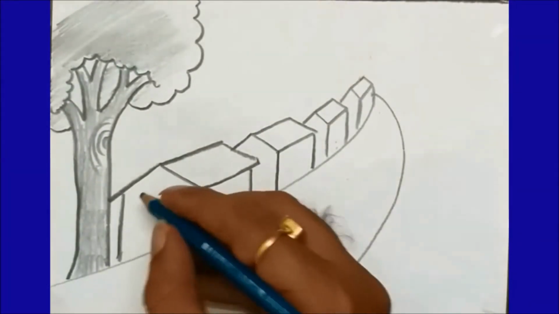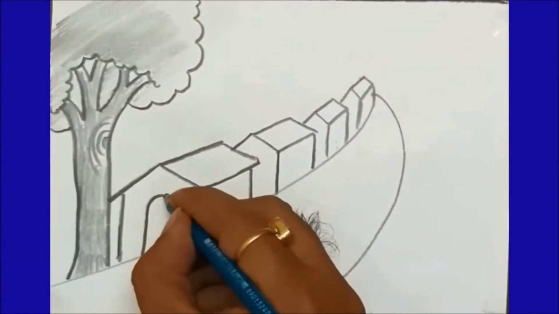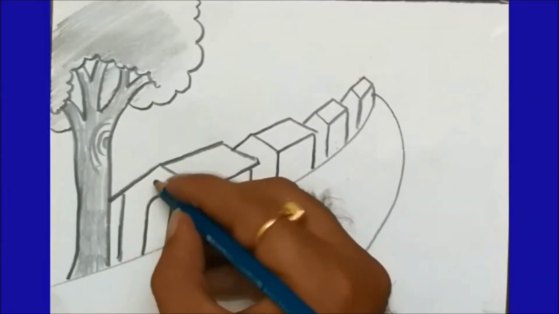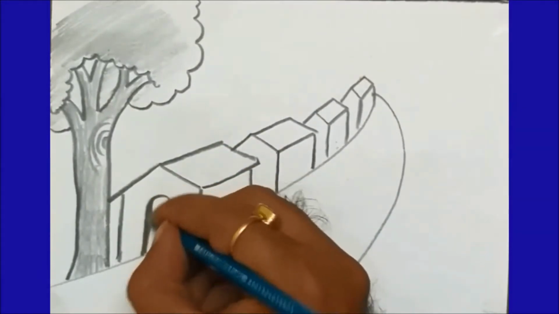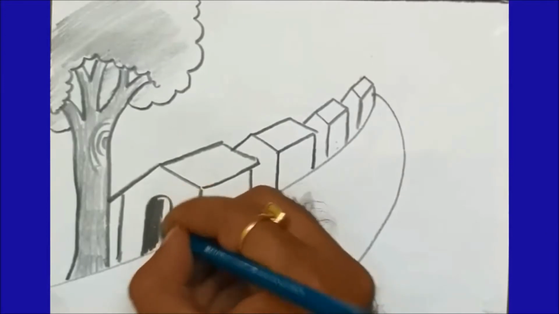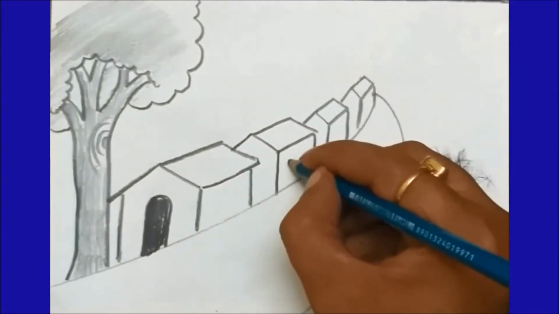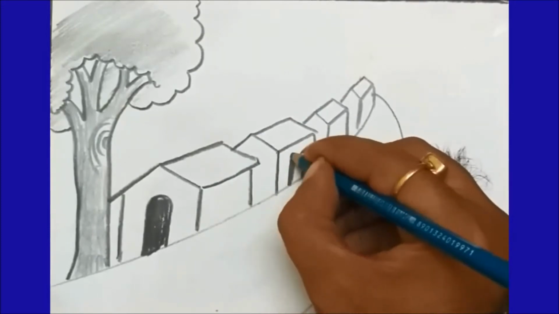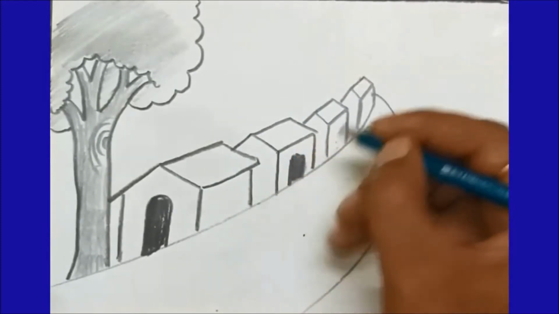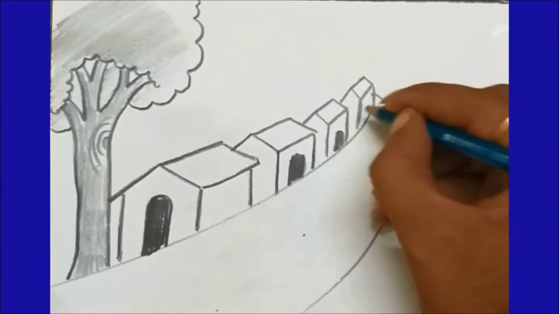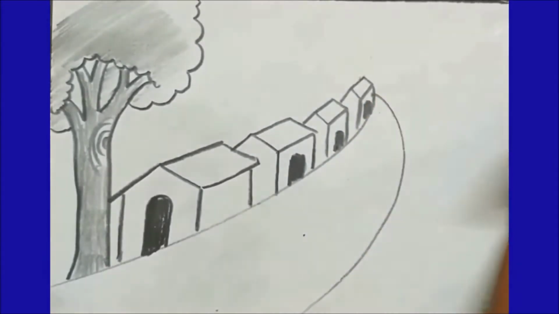Now a door by using straight lines and curve lines, make it dark. I want to show darkness inside. If you want to show it at the center, yes, you can show it at the center. Here the door is done.